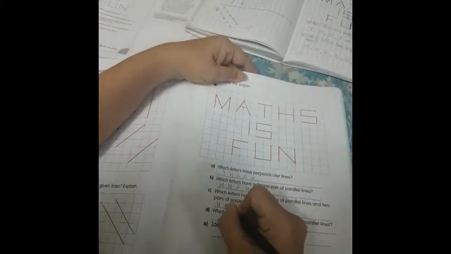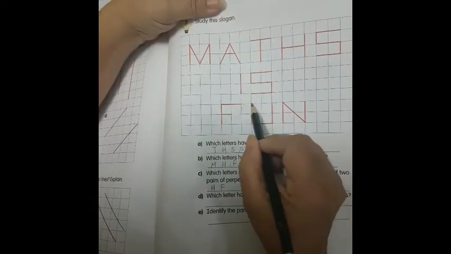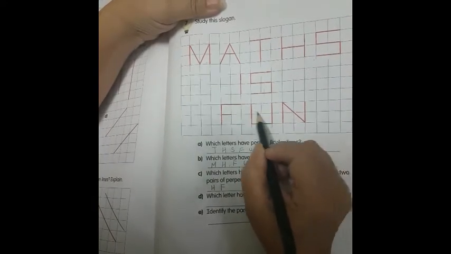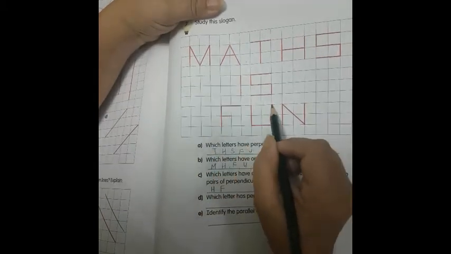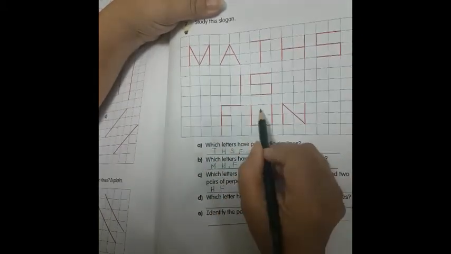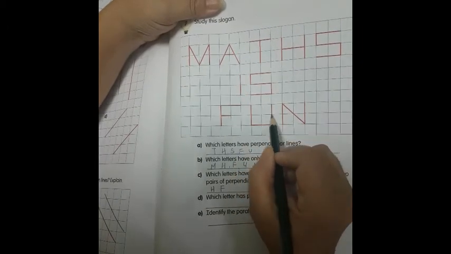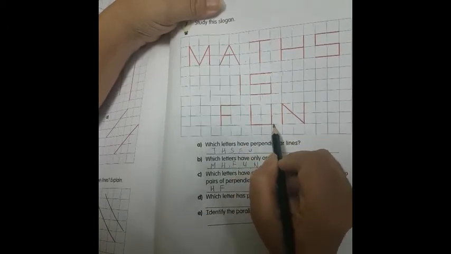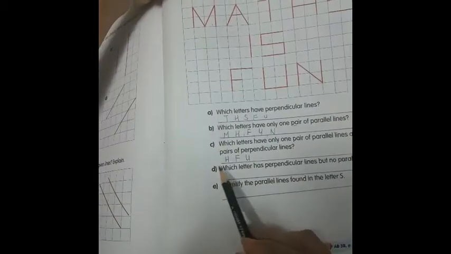So F. Then U has got one pair of parallel lines and it has two pairs of perpendicular lines. This one is perpendicular to this. This one is perpendicular to this. So U. So the answer is H, F, U.